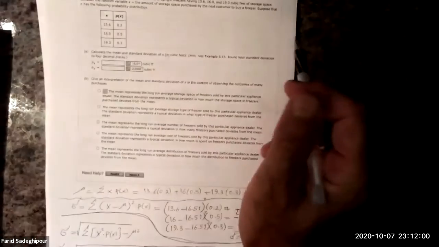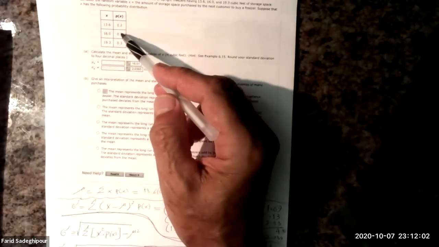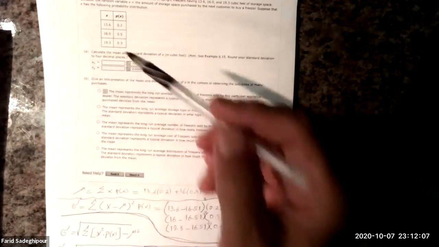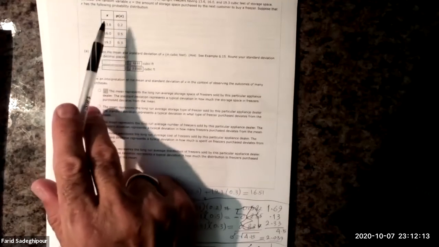In these problems, a probability distribution is given. 0.2 plus 0.5, 0.7 is 1. They ask us to find the mean and standard deviation. The mean is the sum of X times P(X). You just take this, multiply that, plus this times that, plus this times that.